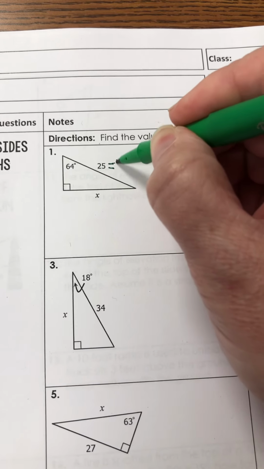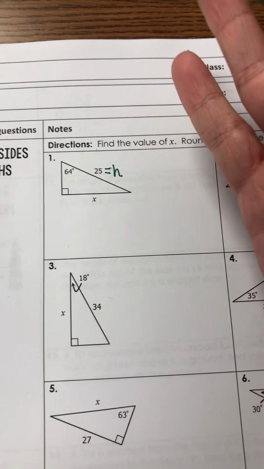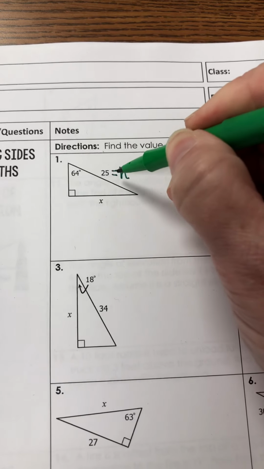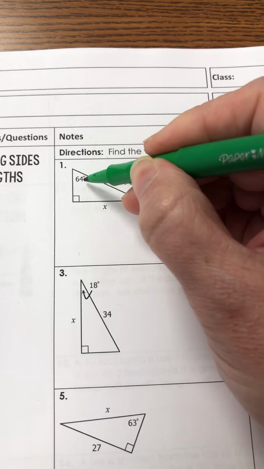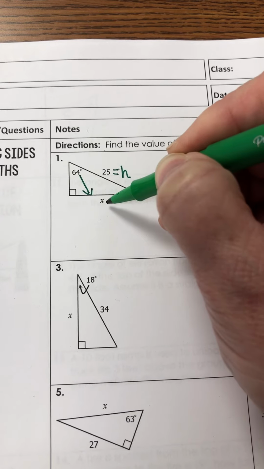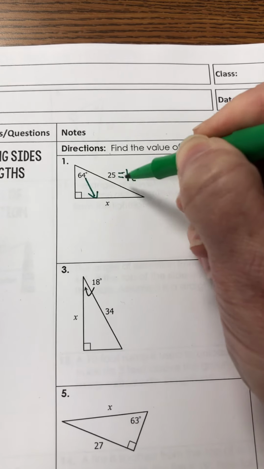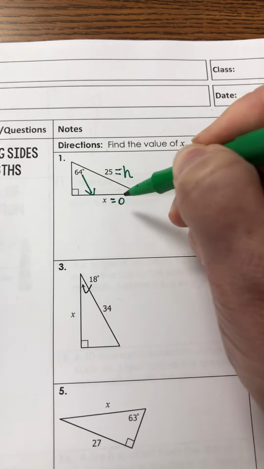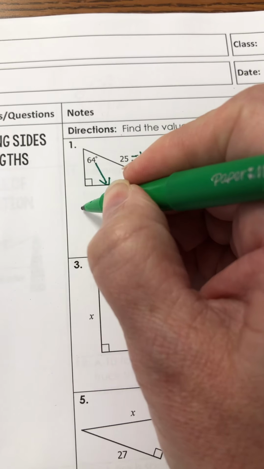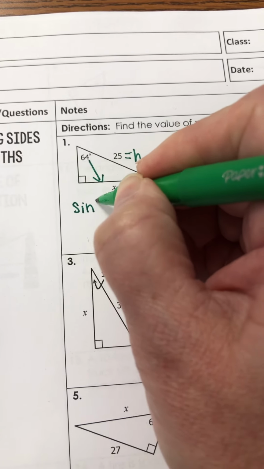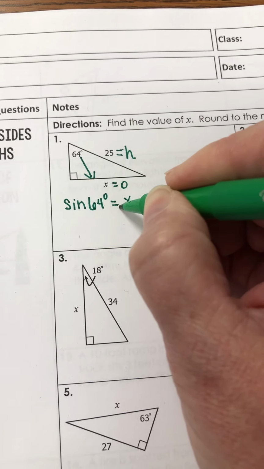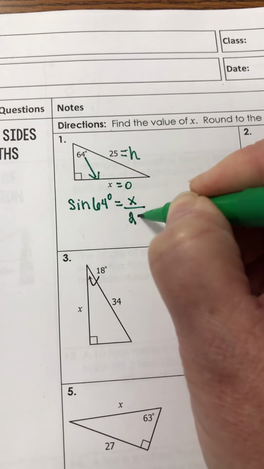Always be aware of what values you have for your sides. If you've got a hypotenuse, make sure that you identify it. Okay, so as I'm looking at 64 degrees, I notice that this side x is opposite of 64 degrees. And then, of course, this is my hypotenuse. So I actually have an opposite and a hypotenuse, which I know to be sine. So what I can do is I can find the sine of 64 degrees, and that is going to be equal to the opposite, which is x, over the hypotenuse, which is 25.